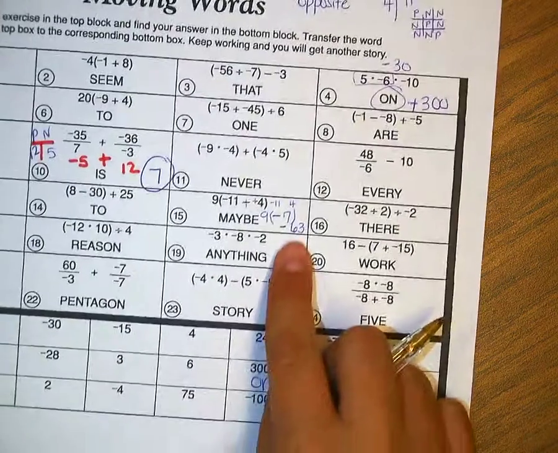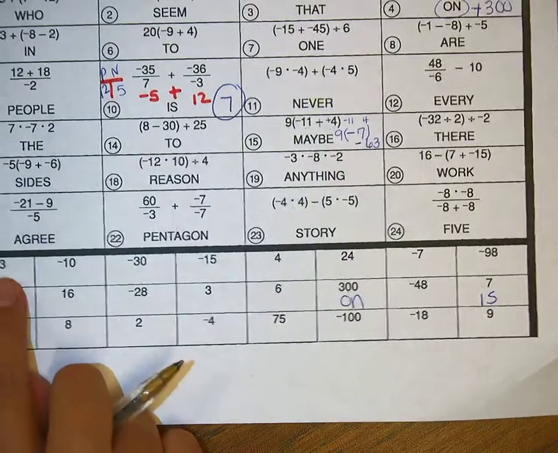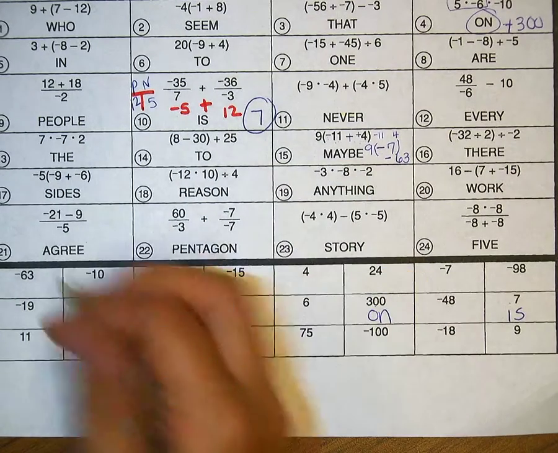So now I'm looking at the bottom, this bank here. I'm looking right here, this first one says negative 63. So I would write the word maybe.